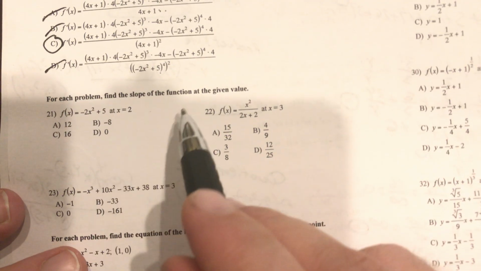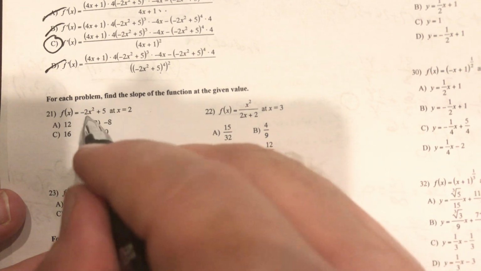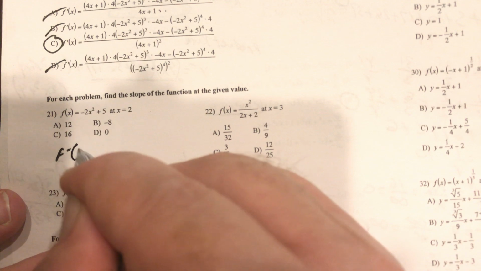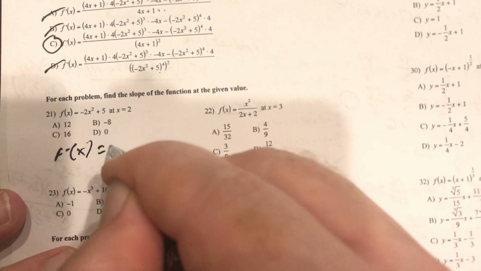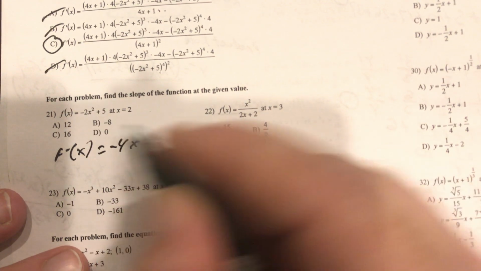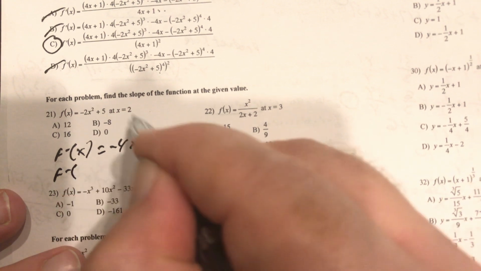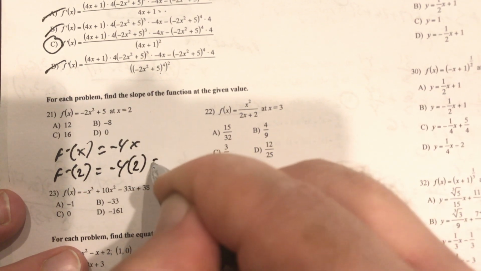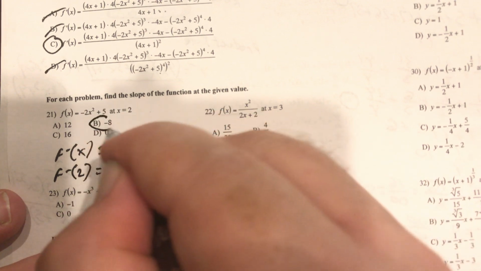21. We're going to find the slope. So you take the derivative and you plug in. So f prime of x is negative 4x. F prime of, we're plugging in 2. Negative 4 times 2 is negative 8. That's our slope.